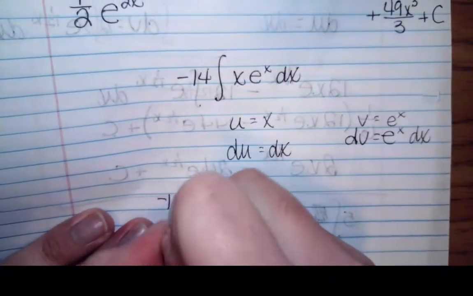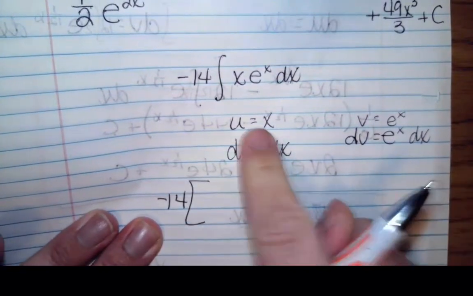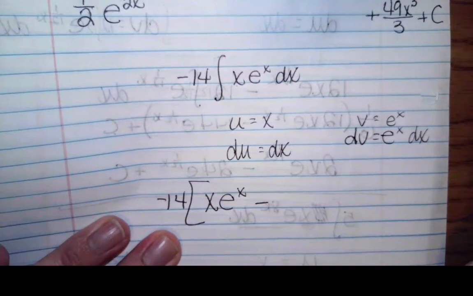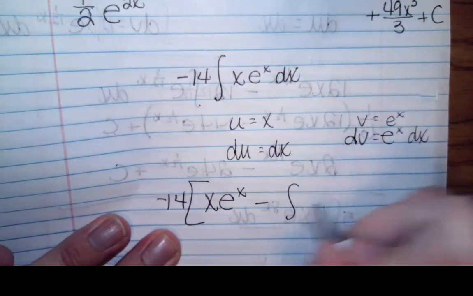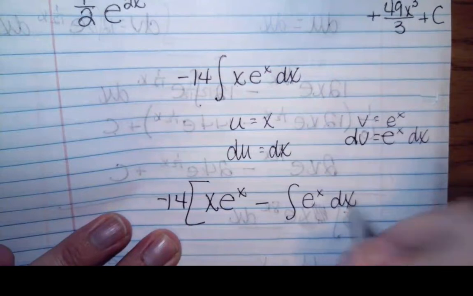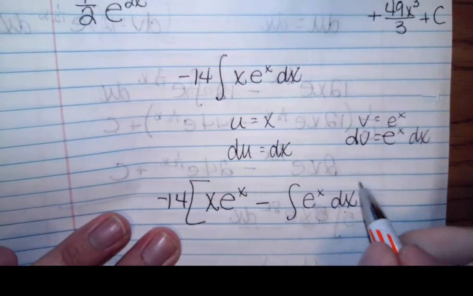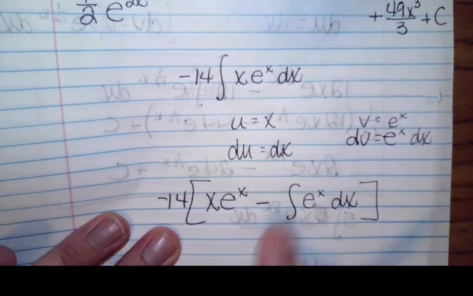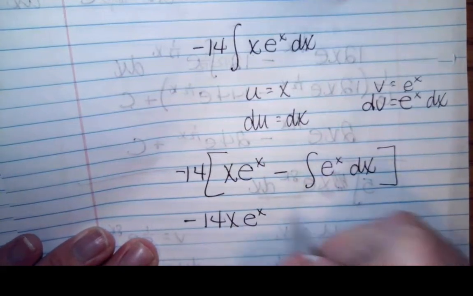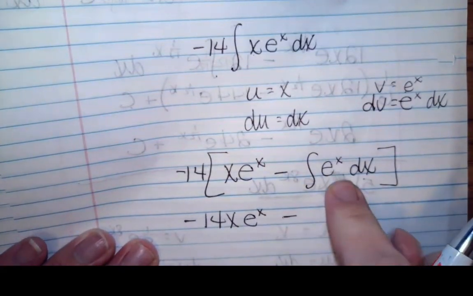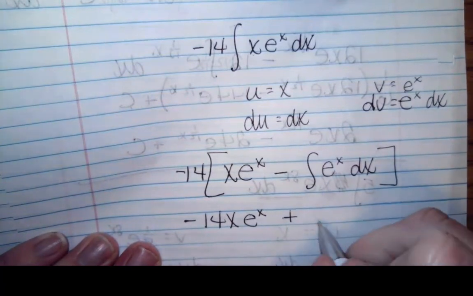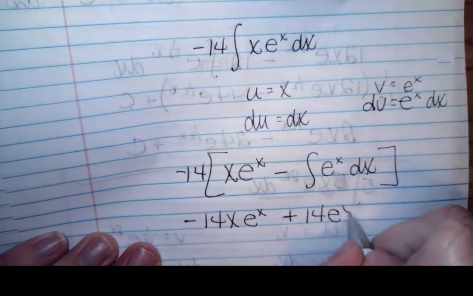So I'm going to have a negative 14 times uv, which is x e to the x, minus the integral of v du, e to the x dx. Okay, so this is just e to the x. So now I've got a negative 14 times x e to the x minus this integral times negative 14 turns it to a positive. Okay, 14 e to the x.